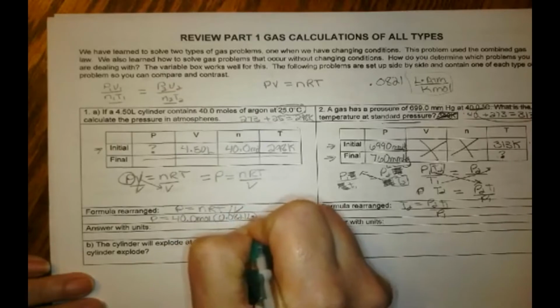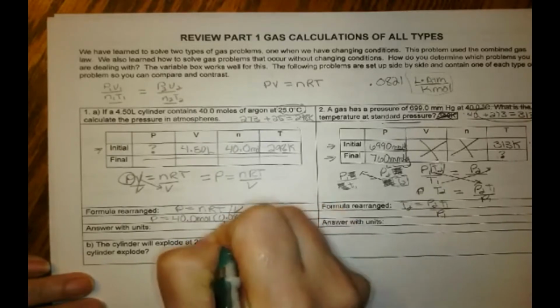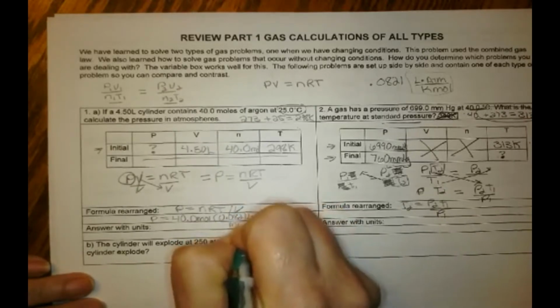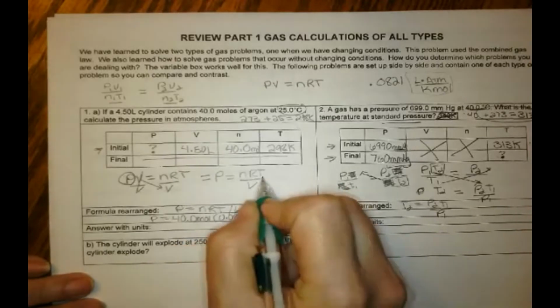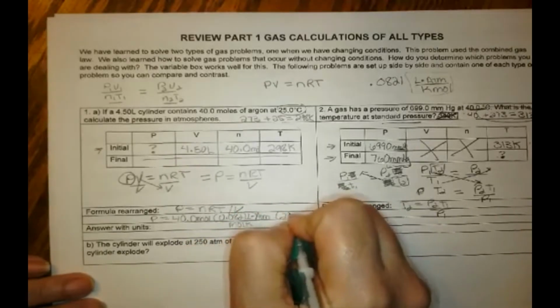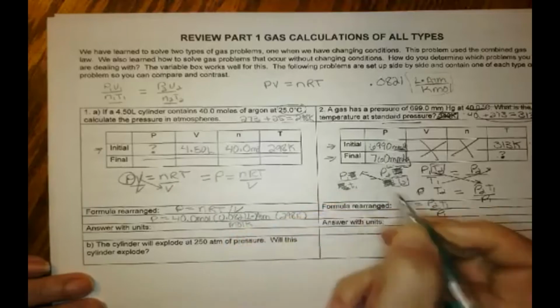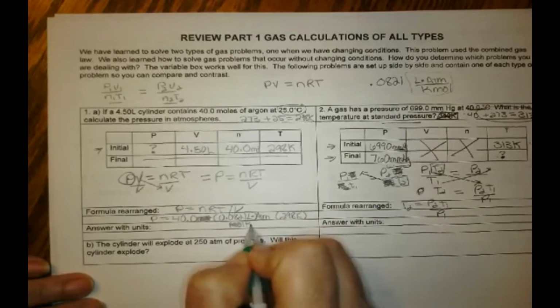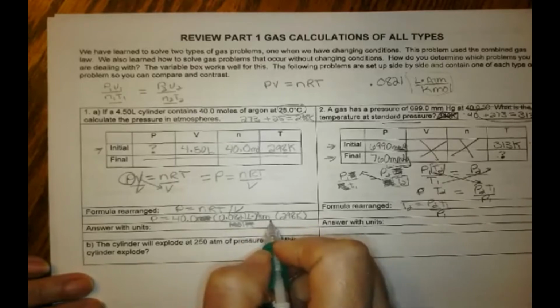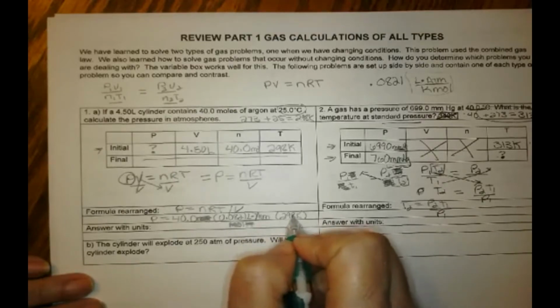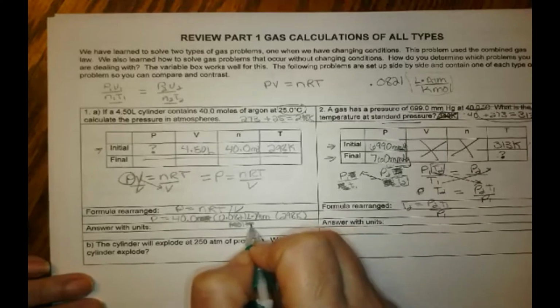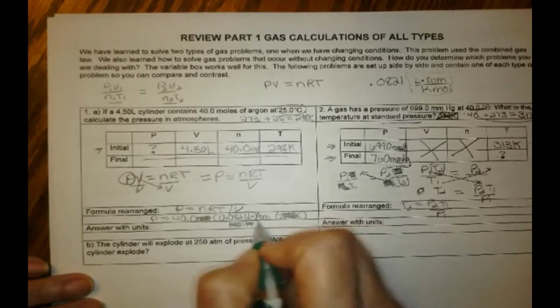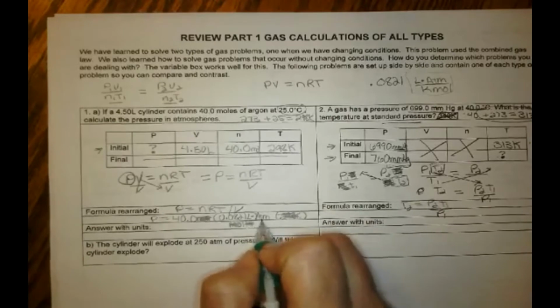0.0821 liter atmosphere per mole Kelvin. And then my temperature is 298 Kelvin. And remember, our units can all cancel. My mole on top cancels with this guy. My pressure cancels with this guy. Or I'm sorry, my temperature cancels with that guy. And right now, it's telling me that I have liters per atmosphere.